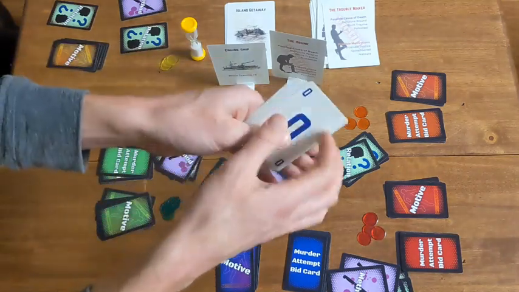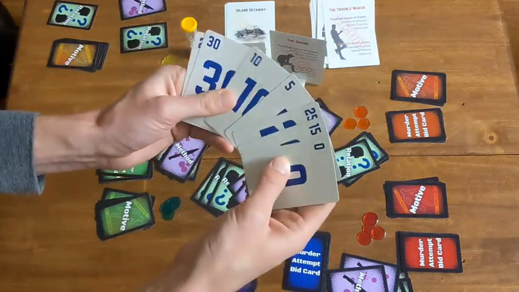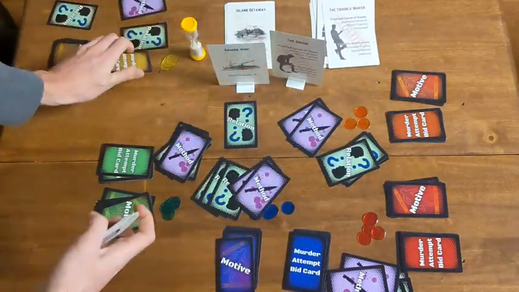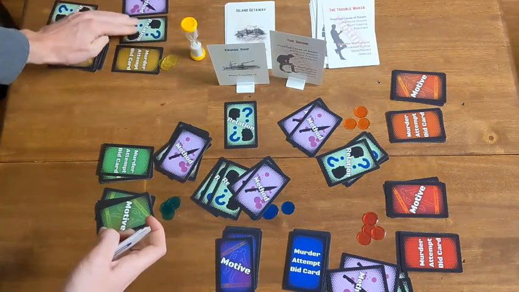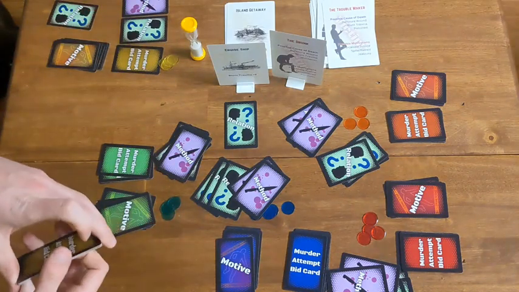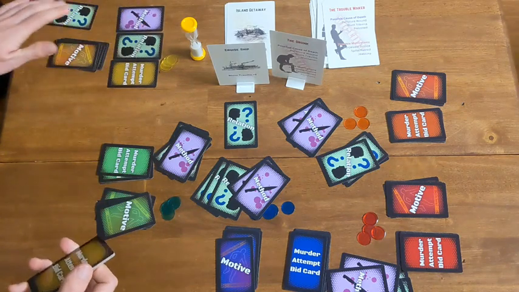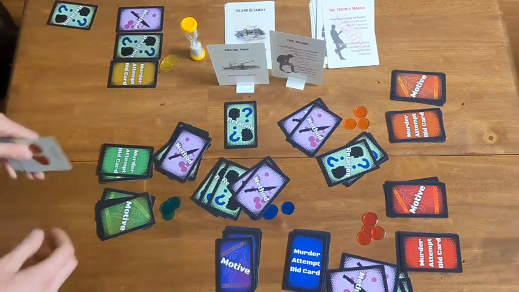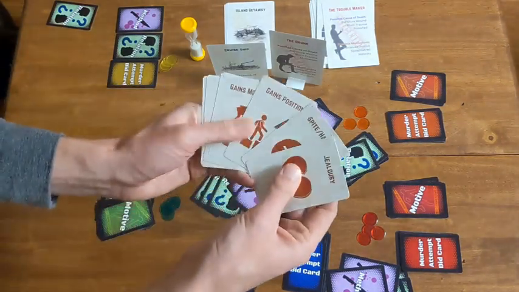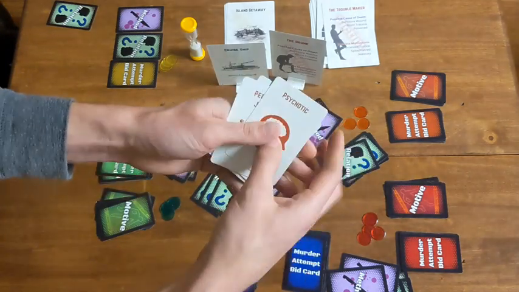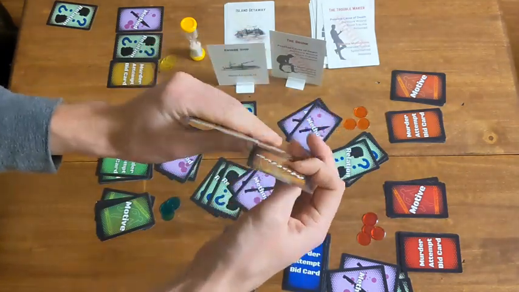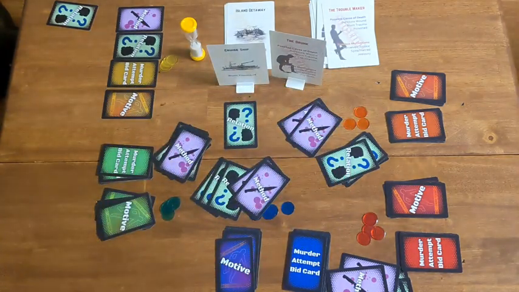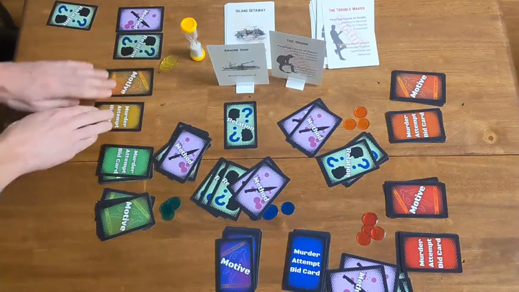So you'll take your murder attempt cards, find the 20, place that with your method and relation card, and set the rest off to the side. You must then find the highest matching motive, which was psychotic. Find it in your motive cards. Also secretly place that along with your other cards.